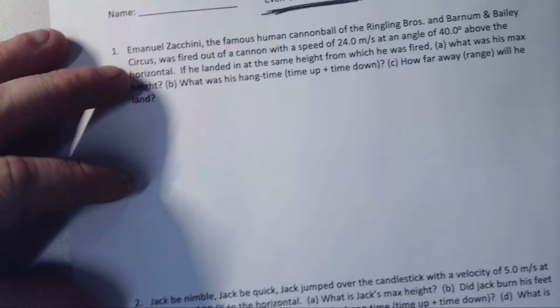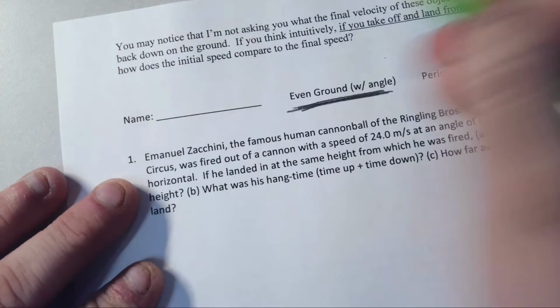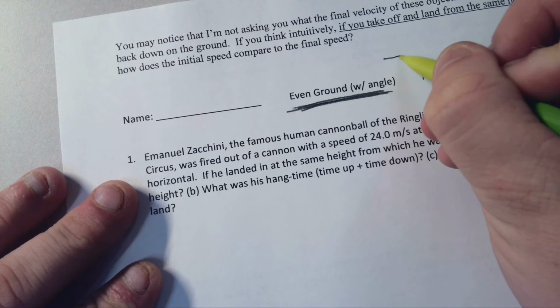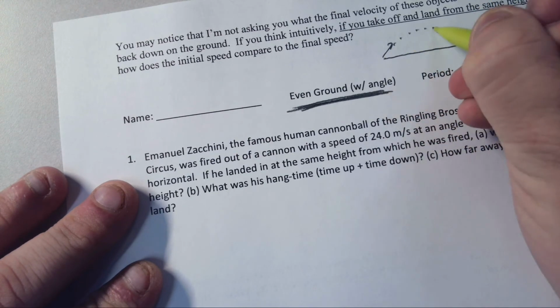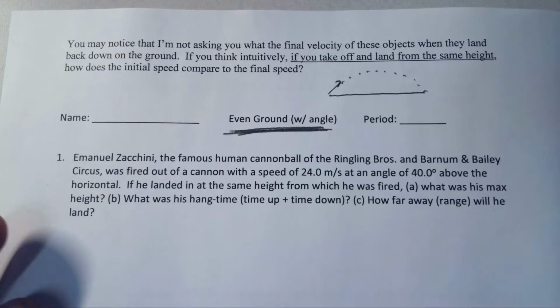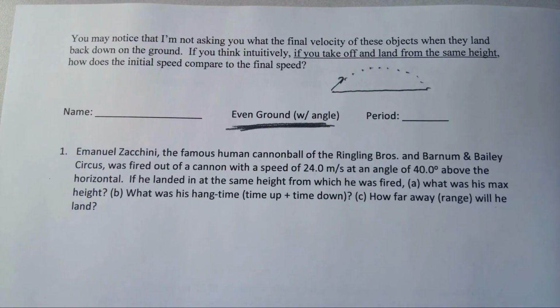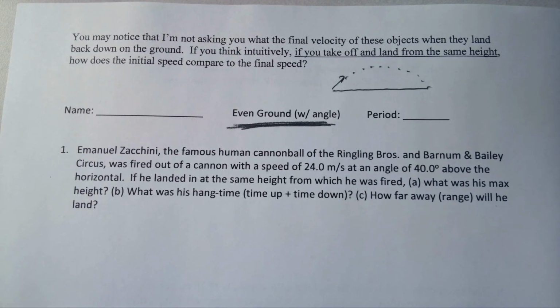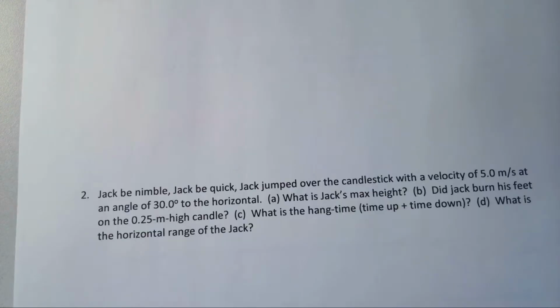Basically what that means here is that our pictures are going to look, we'll answer this question after we do the problem, our pictures are going to all look something like that. It's going to be launched from the ground, it's going to follow a parabolic curve, and it's going to land at the exact same height at where it started. We'll do number 2 first.